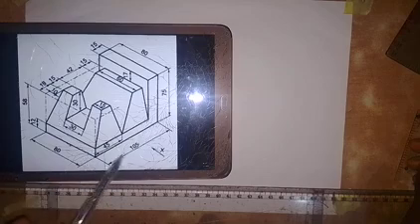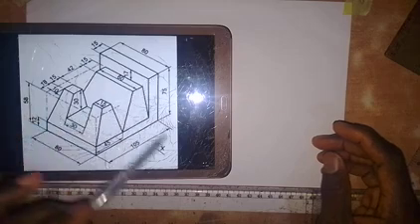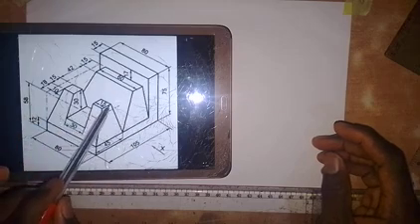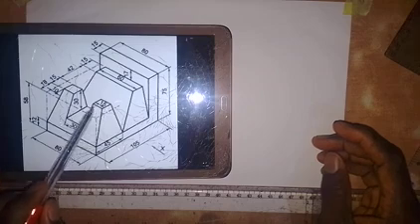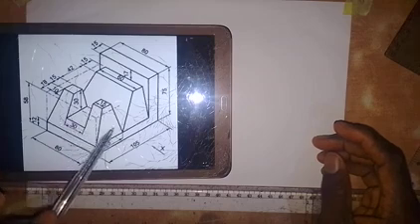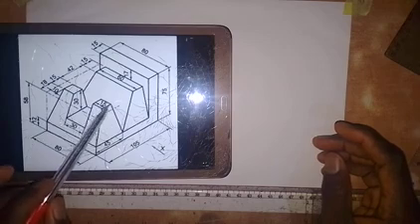So we have the distance from here to this end here is 105, and then from this point to this point here is 45, and then we have the height from here to here is 75 millimeters. This is square, and we have the dimension to be 15 millimeters for the front elevation. So from here to here is 15 millimeters.